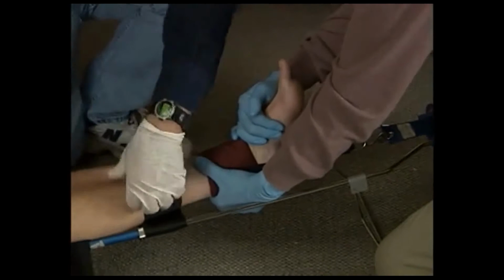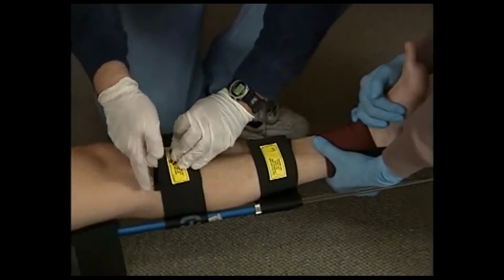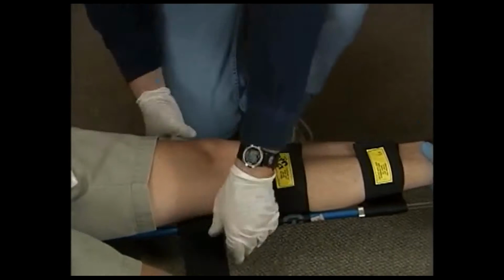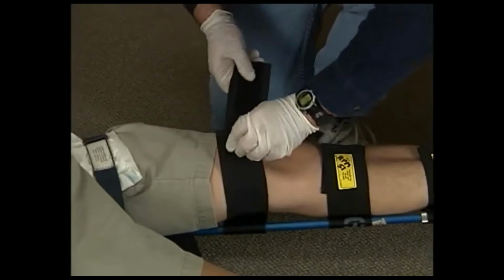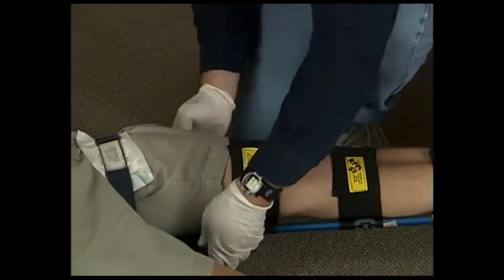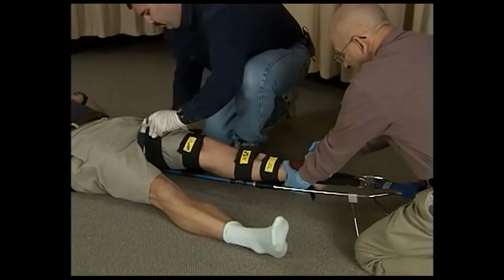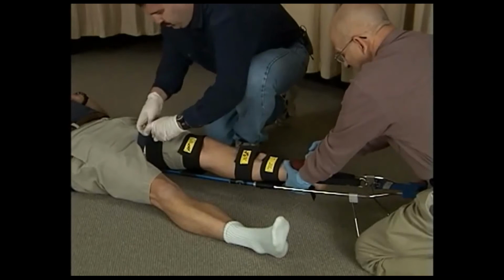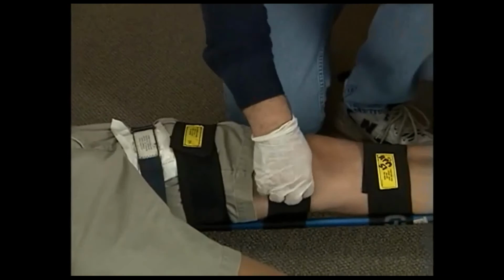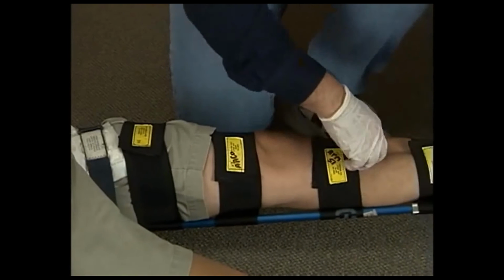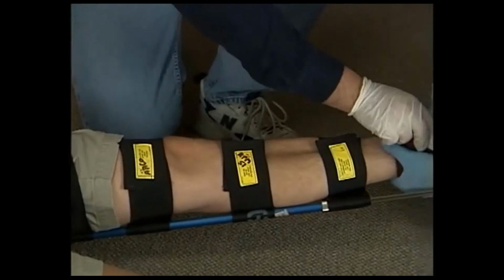Secure the remaining straps, and reevaluate the securing device. Reassess motor, sensory, and distal circulatory functions.